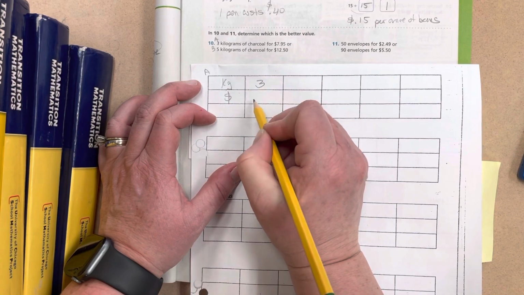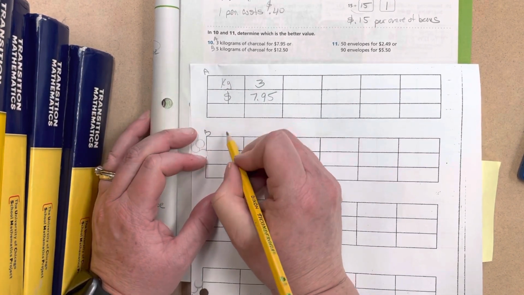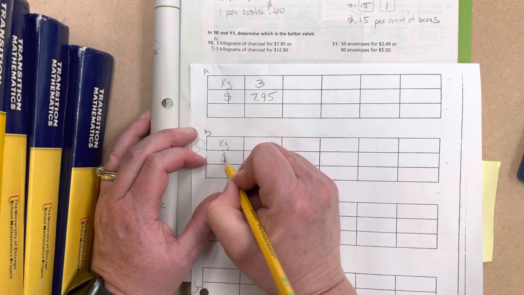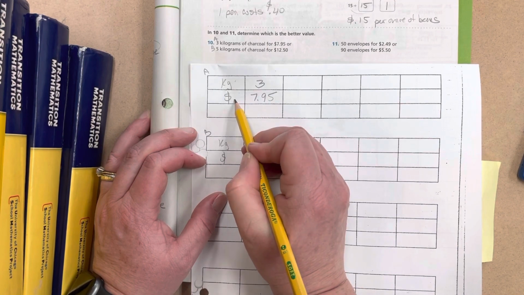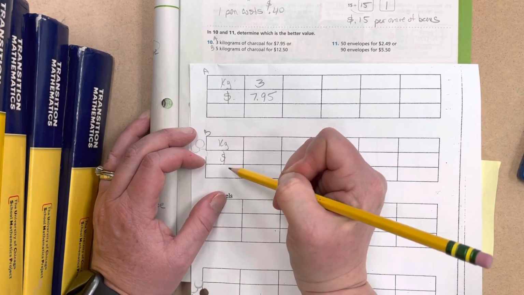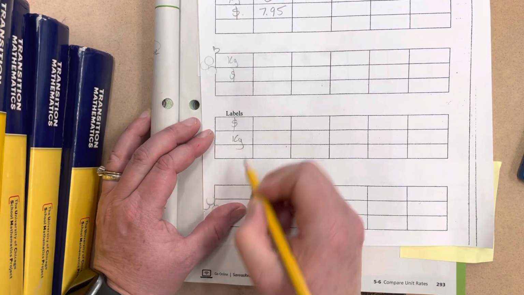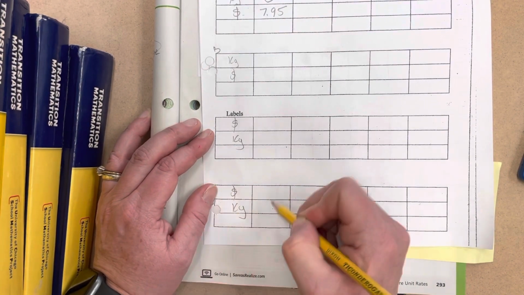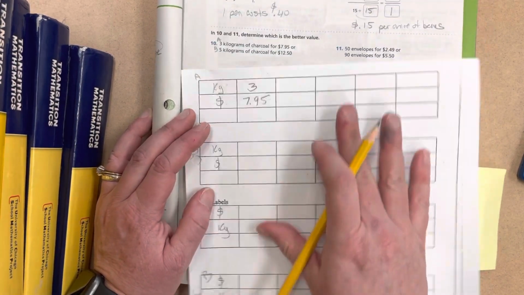So 3 kilograms is $7.95. And for B, I have kilograms and dollars. And it doesn't matter up here if it's dollars per kilogram or kilograms per dollars, but you always want to match your labels. So if you chose to do dollars in kilograms, you would just do dollars in kilograms for this one. You'd end up getting the exact same numbers.